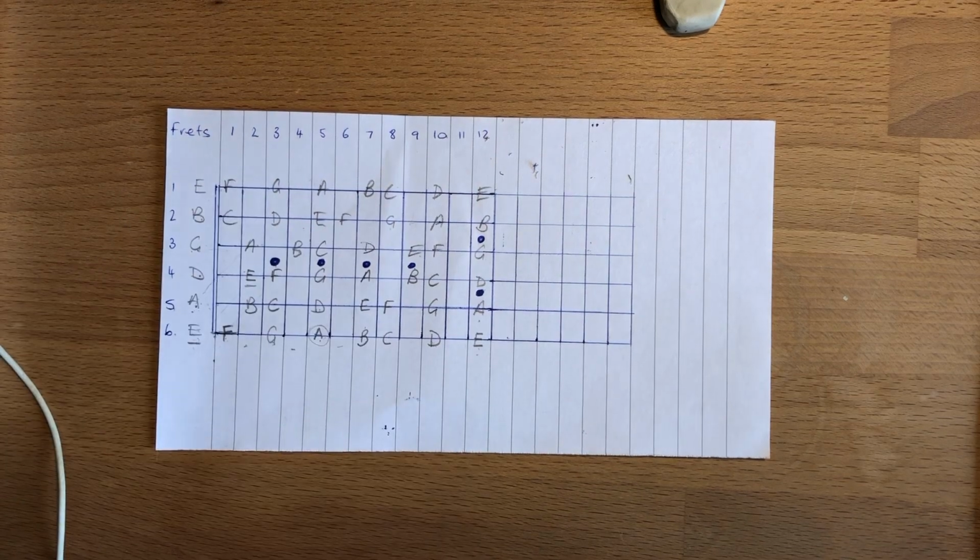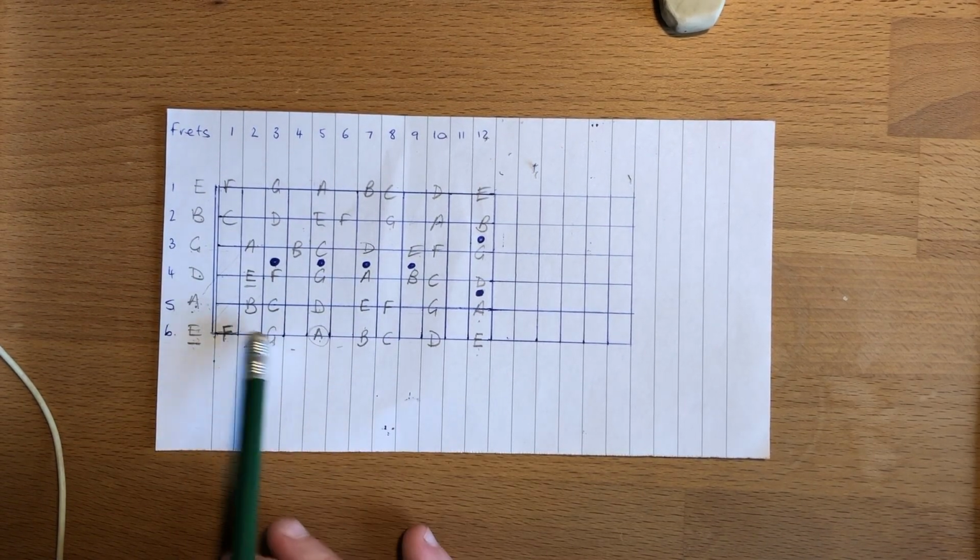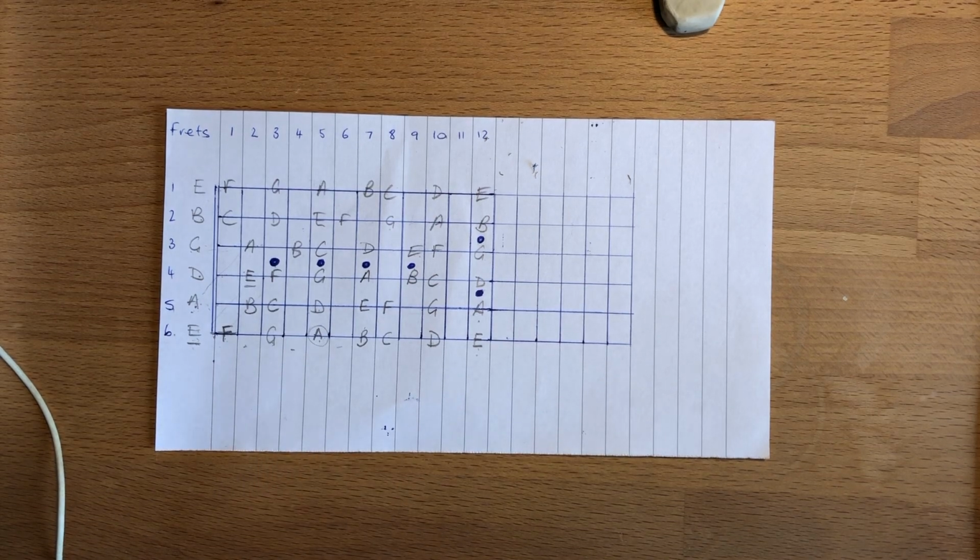So next time you're working out bar chords, or you want to know where a certain note is on different strings, try and use some of those tips and see how you go.